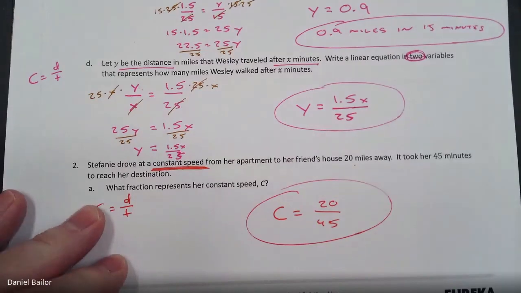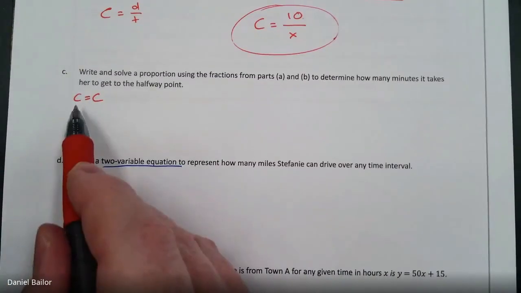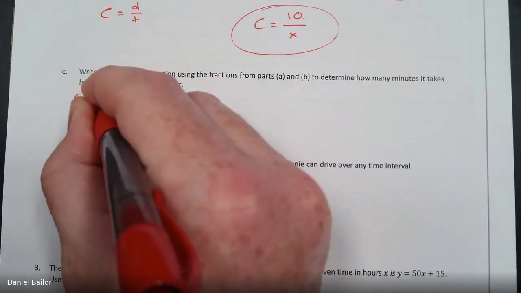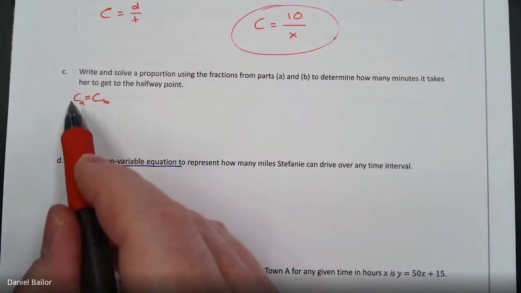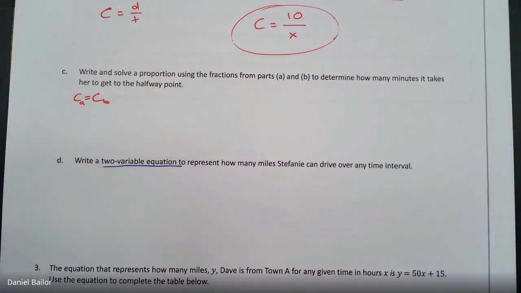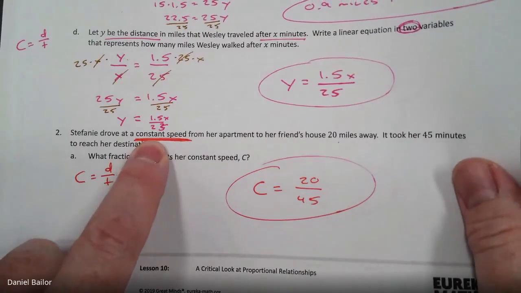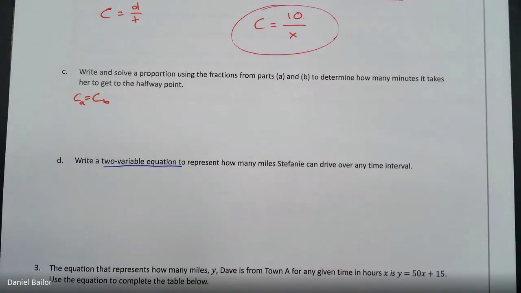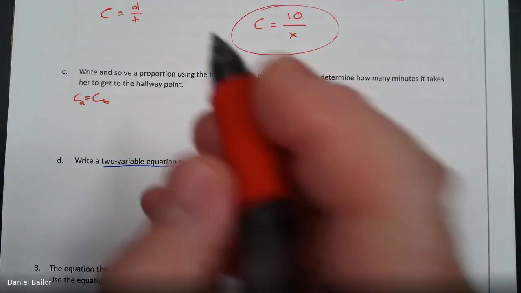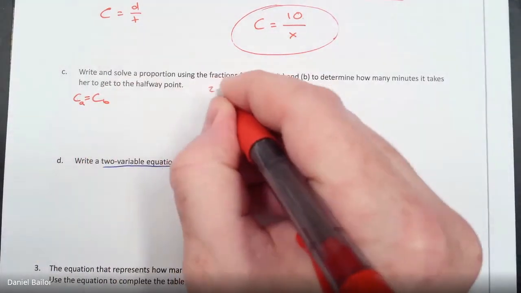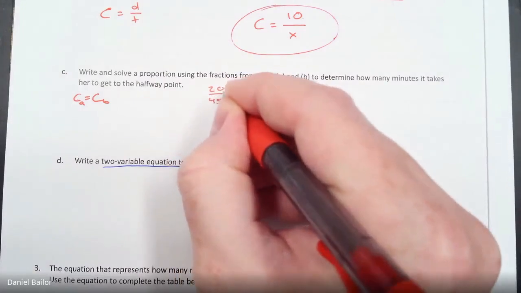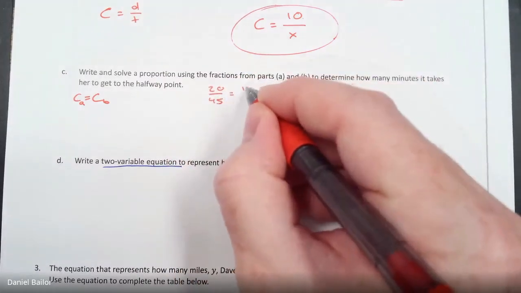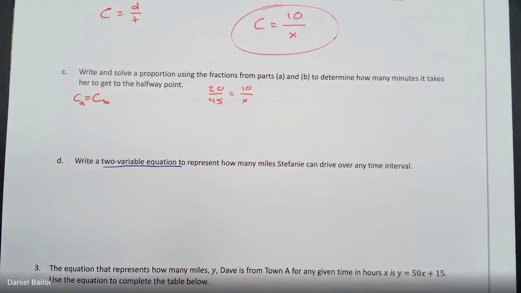So because it's constant, I know her speed in part A equals her speed in part B. The constant is the important part. So I know that 20 miles in 45 minutes has to equal 10 miles in X minutes. And I can use this proportion to find how many minutes to get to the halfway point.